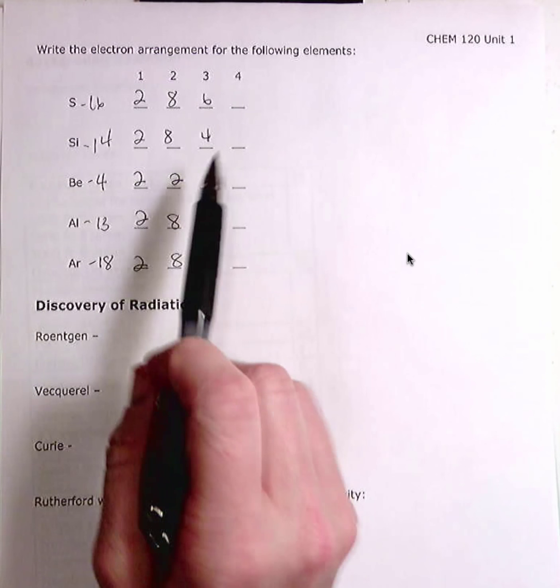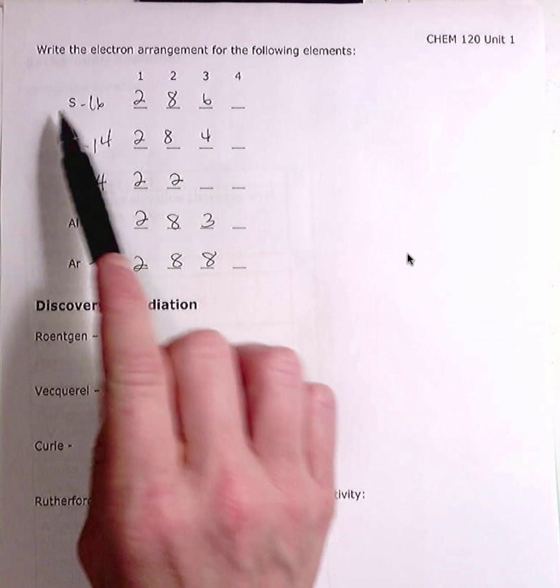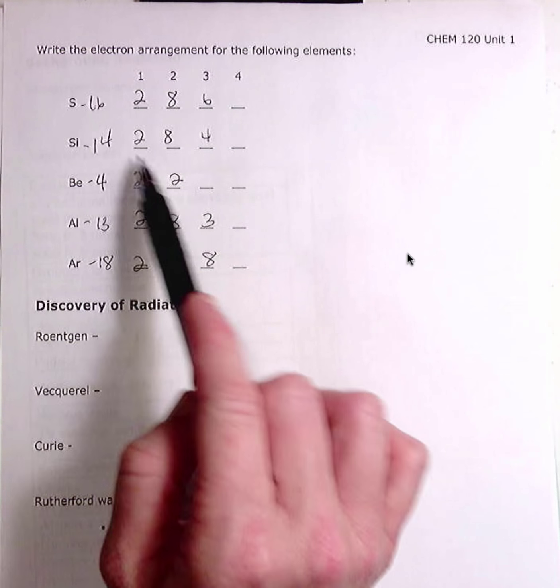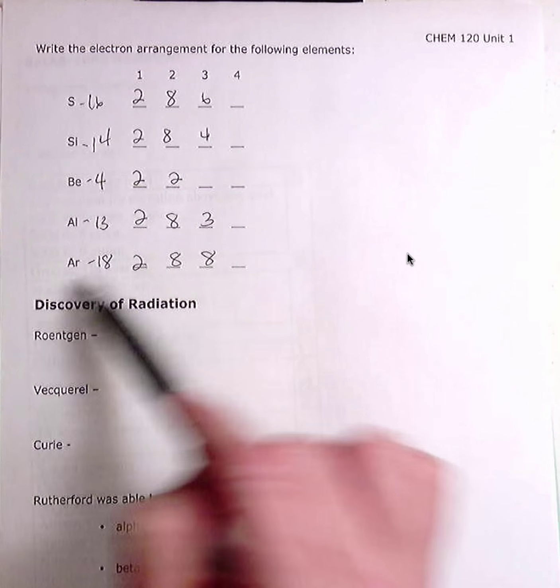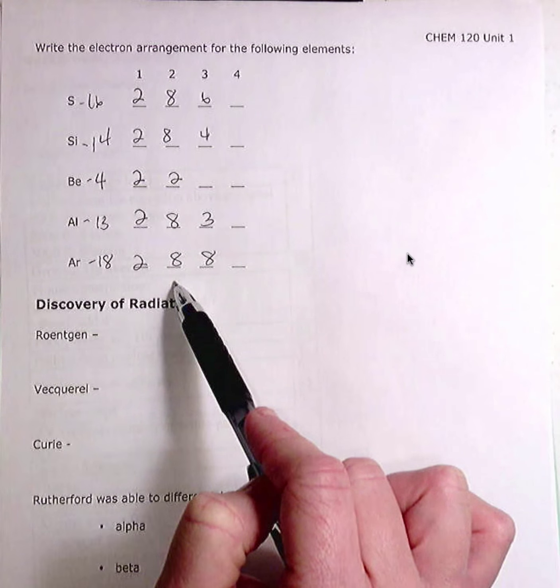Okay, so hopefully you got these electron arrangements. For sulfur, 2, 8, 6; silicon, 2, 8, 4; beryllium, 2, 2; aluminum, 2, 8, 3; and argon, 2, 8, 8.